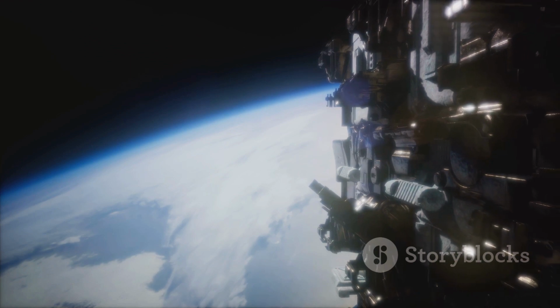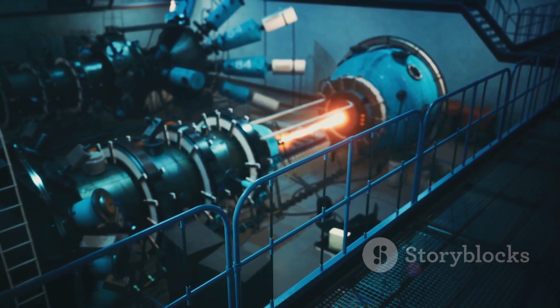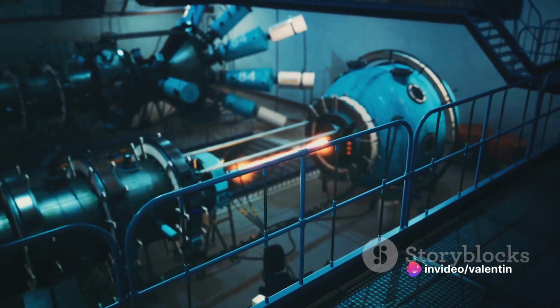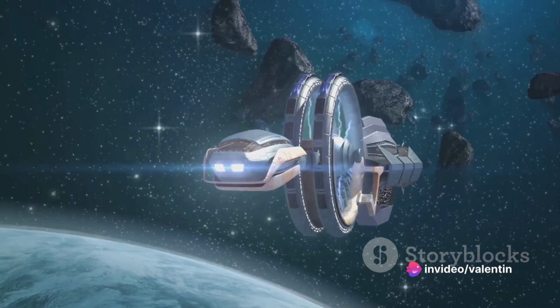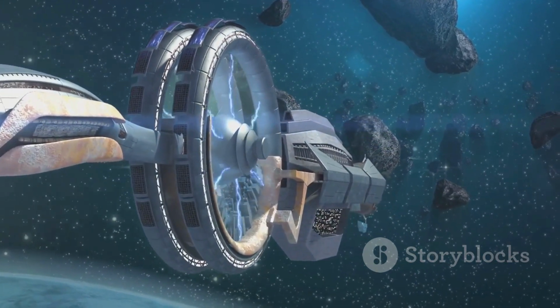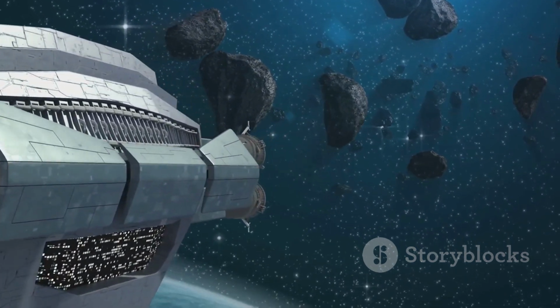And let's not forget the elephant in the room, the energy requirements. To distort the Higgs field and maintain it while traveling at light speed would require an incredibly efficient and powerful energy source. This is still a concept that goes beyond our current technological capabilities. Despite these challenges, the possibility of light speed travel continues to captivate our imaginations.